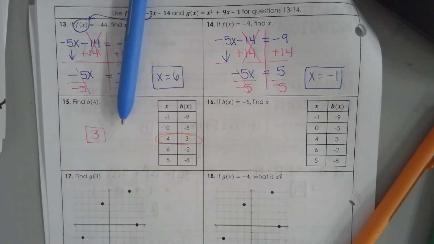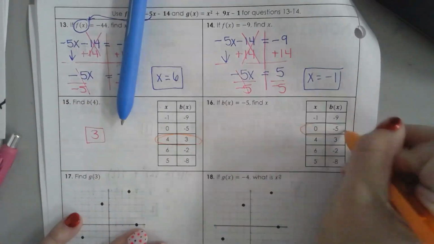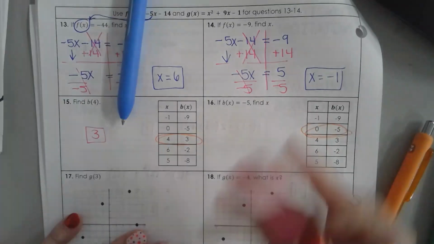Number 16. It says b of x equals negative 5. Find x. Is your negative 5 in parentheses? No. So is negative 5 your x value? No. It's your y value. So look on the right-hand column to find negative 5. There it is. X equals 0.